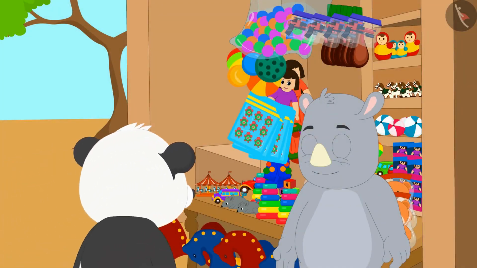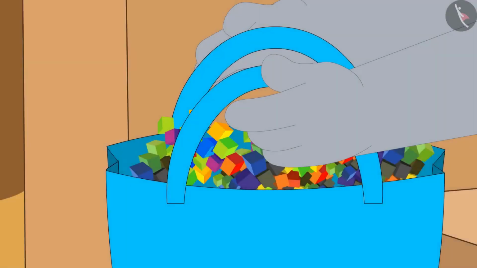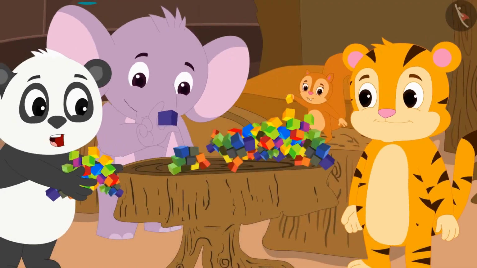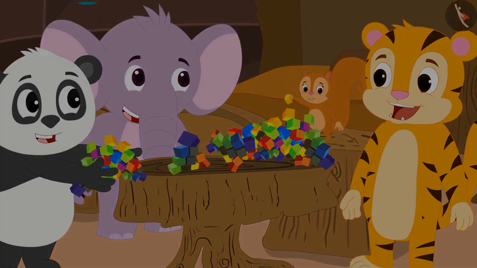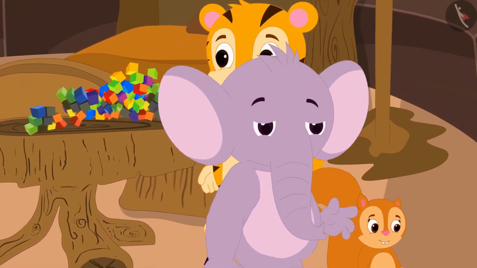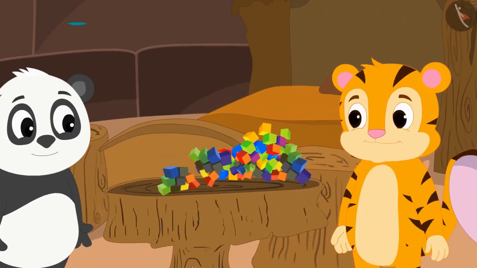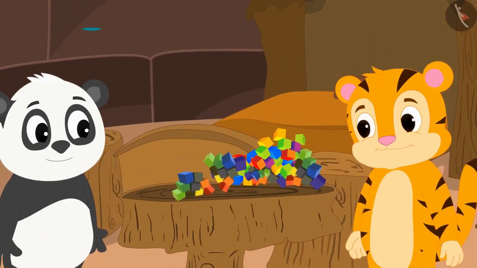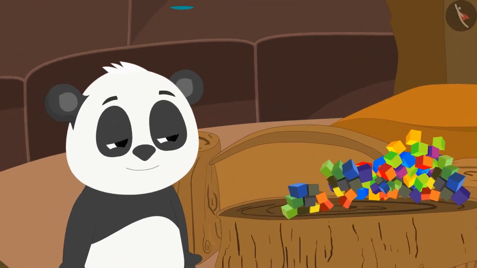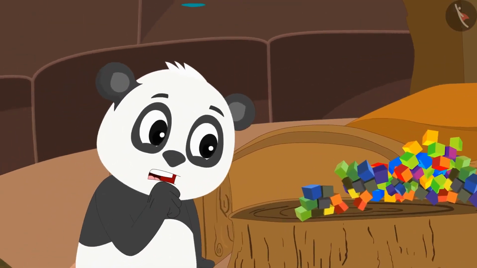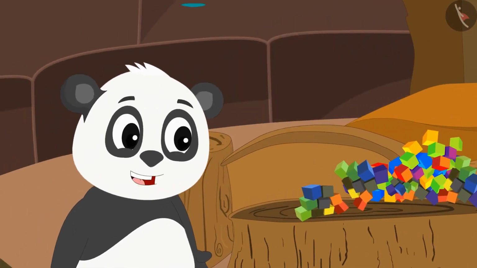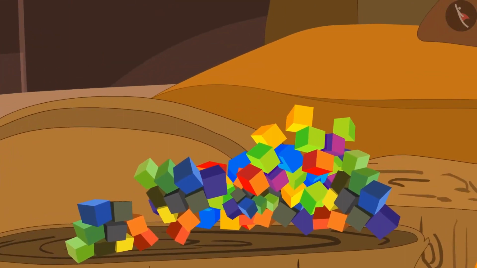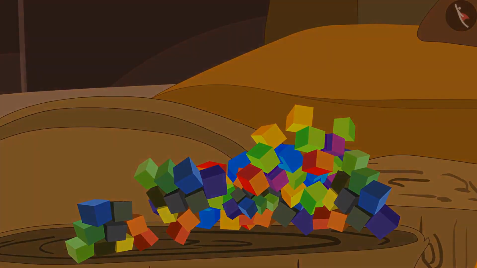Golu bought a lot of 1 centimeter cube blocks from Gaggu's shop. Golu and his friends played with those blocks and had a lot of fun. All friends returned to their respective homes. Only Sher Khan stayed to help Golu. Now, Golu is thinking that he will fill those blocks in the boxes so that he and his friends can play with them again sometime.